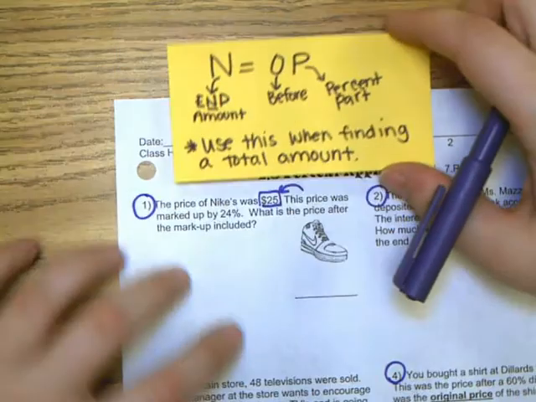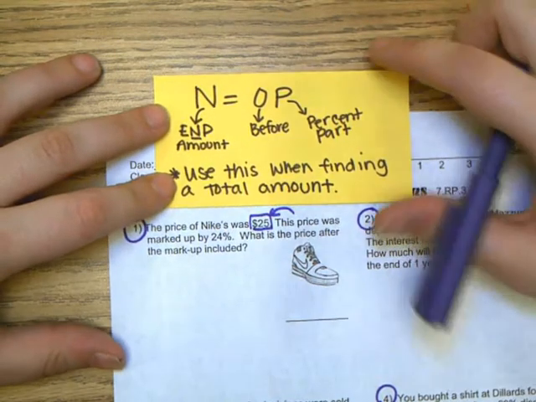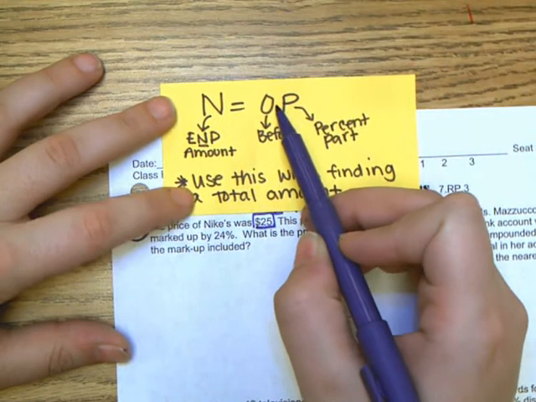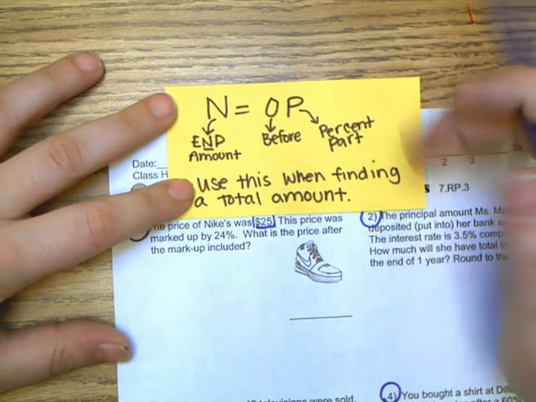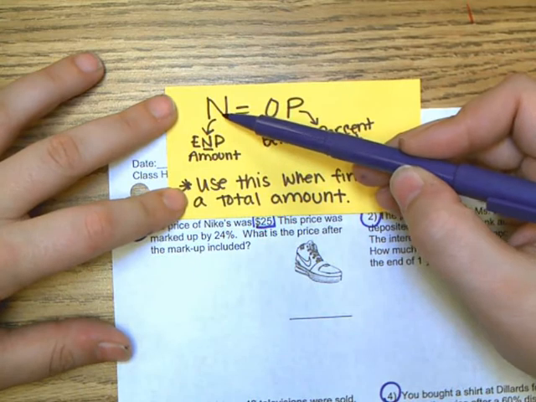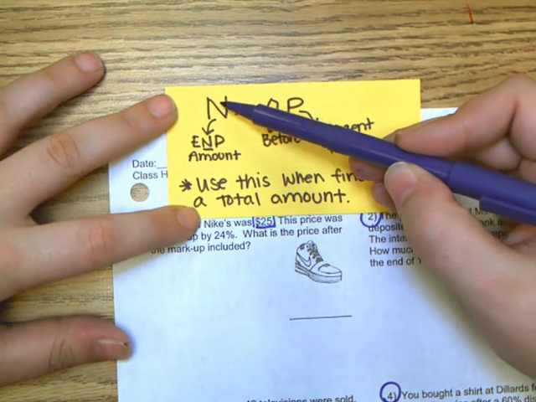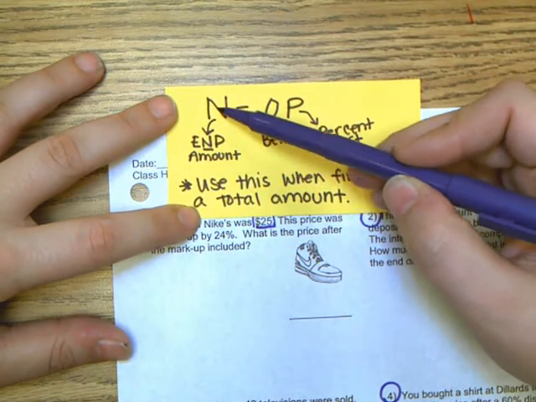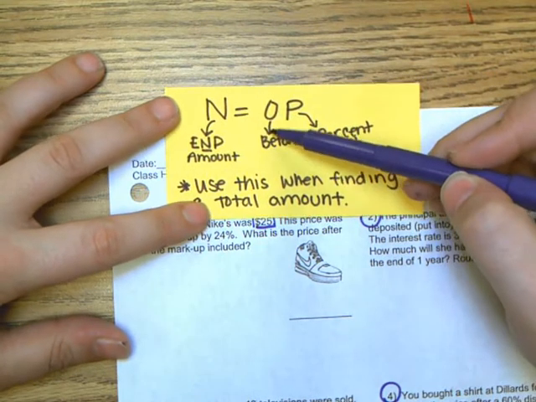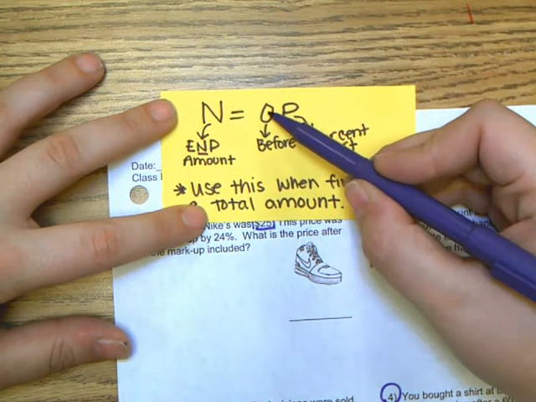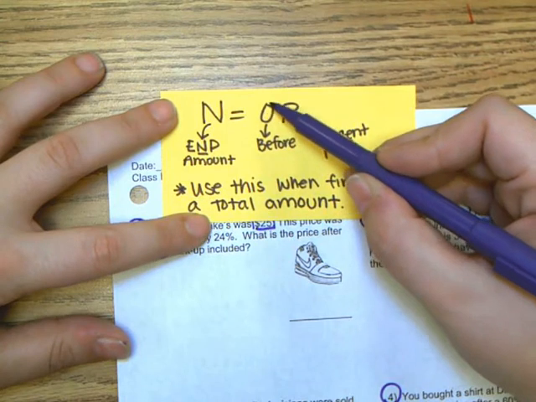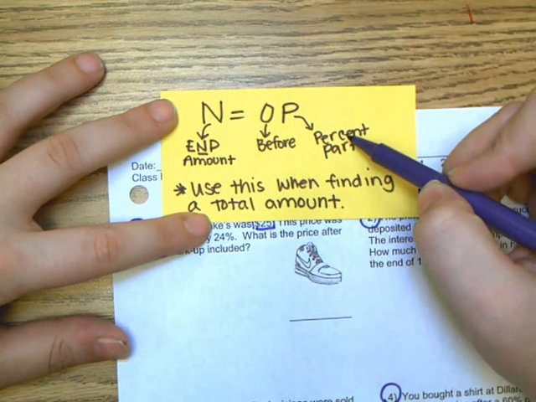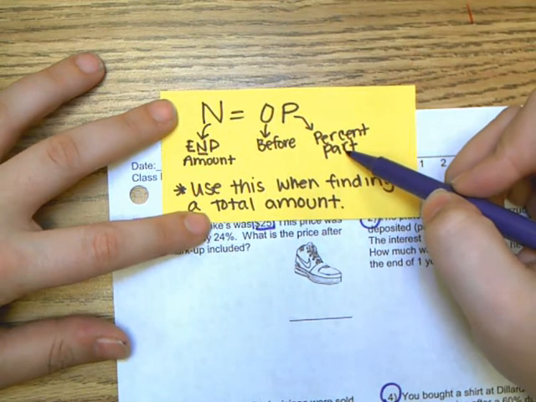So we are going to use the equation that we learned in class, and I have come up with this mnemonic to help us remember where the numbers go in the problem. The N sounds like end, so the N represents the end amount, the amount with everything included. The O represents before, just like the O is before the P, the number before the P represents the amount before the percent is added or subtracted in.